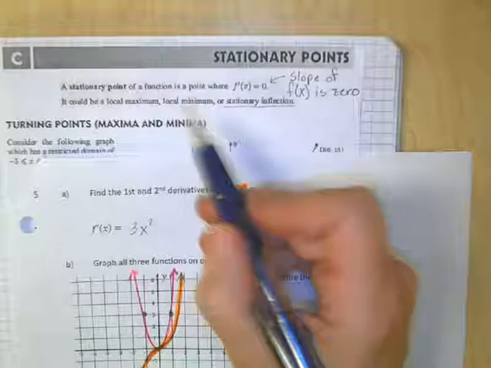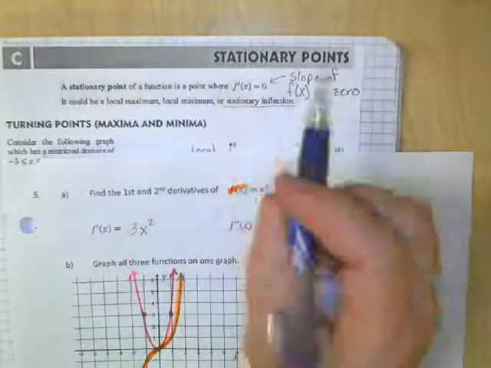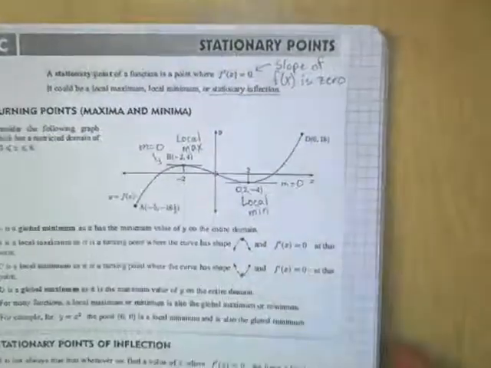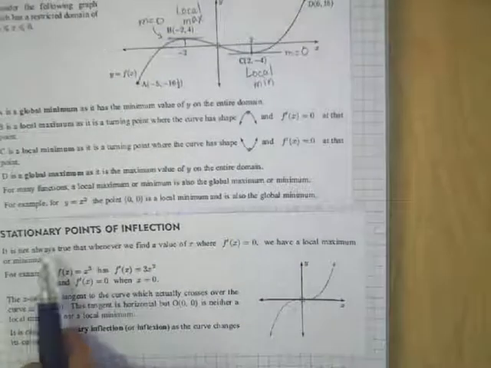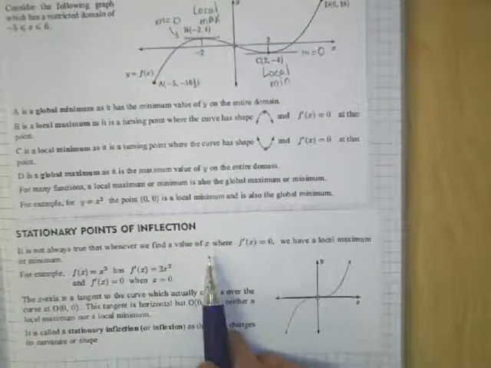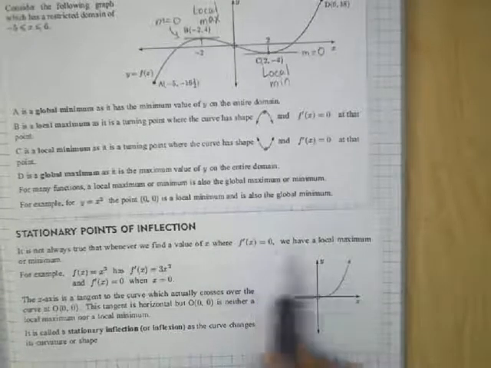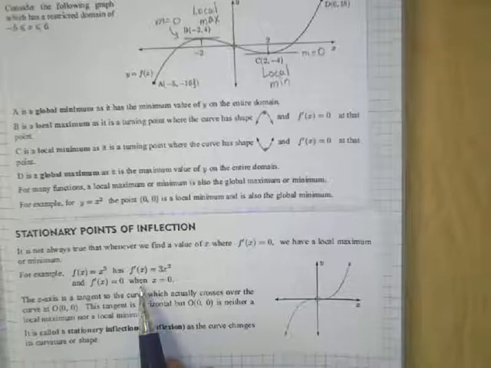So far we've only talked about maximums and minimums, local maxes and minimums, but there's something called a stationary inflection. So that's the next part of the notes. It is not always true that whenever we find the value of x where f prime of x, the derivative of the function, equals 0, we have a local maximum or minimum. And here's the example I just went over.